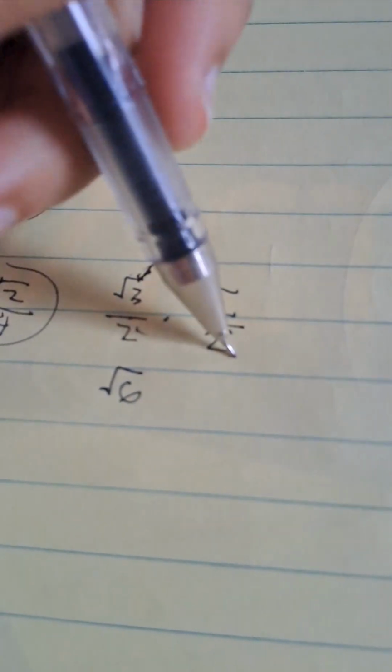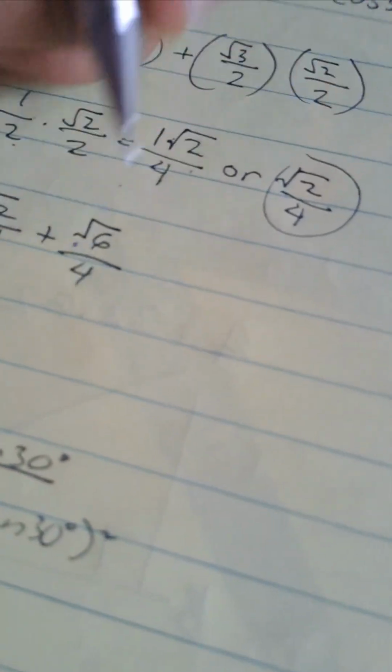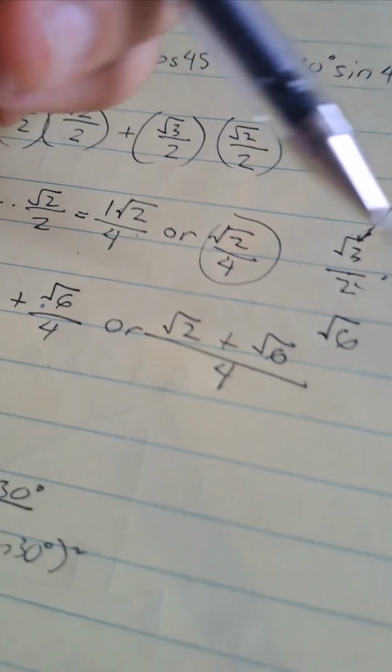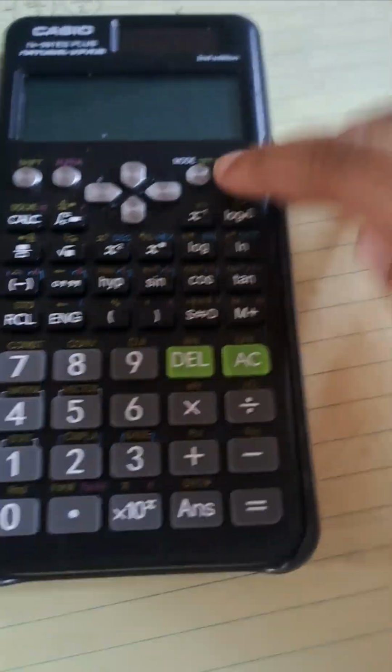And multiply this normally, and you get 4. So you can either answer it like this, or you can write it like this. I'd suggest you just do this one. It's much simpler.